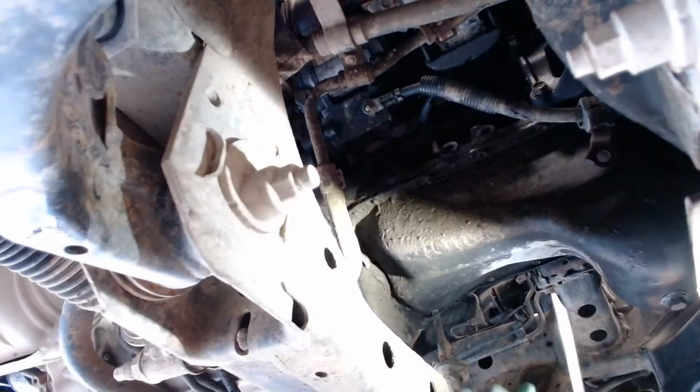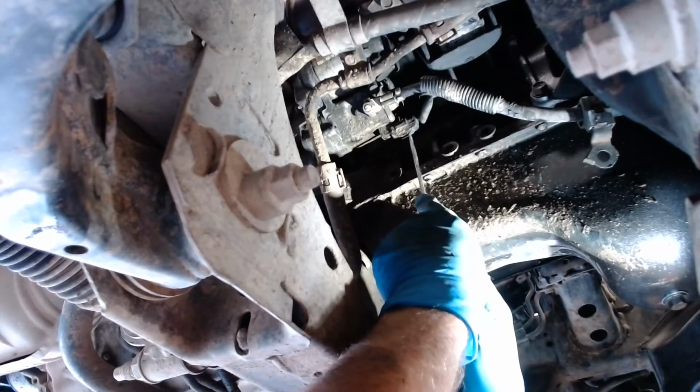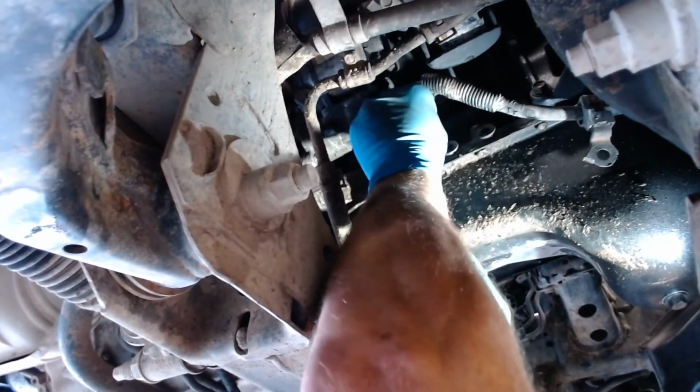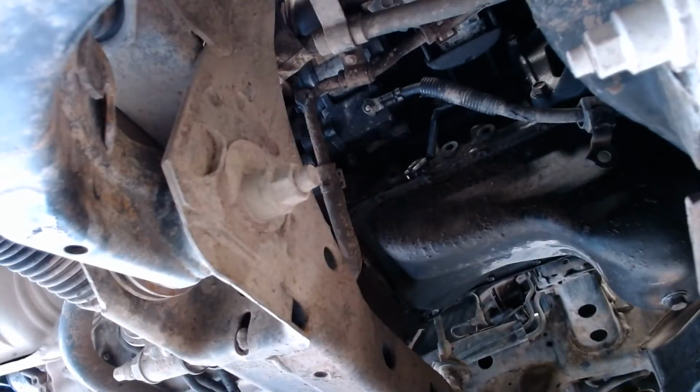Okay, you see this tab here. If I push out with a screwdriver, I wasn't able to push it with my finger, and then it comes right out. So I just had to push that tab right there and it came right out. Then I got to get that 12 millimeter off.